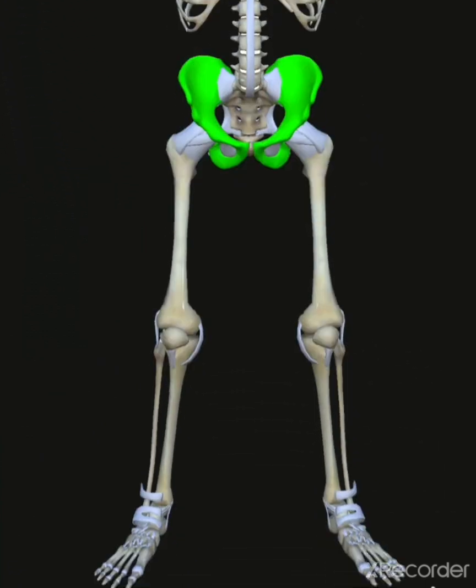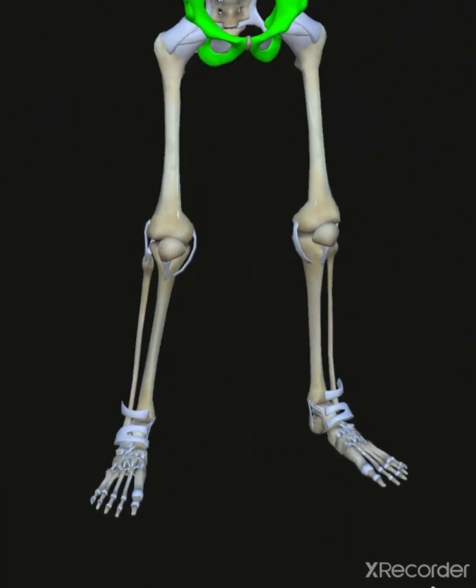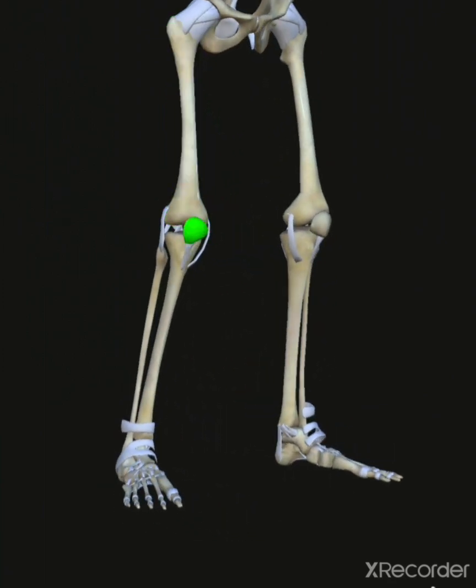Then we are going to the lower limb. The lower limb consists of the hip bone and pelvis. Then the first bone, the largest bone of the human body and a supporting structure of the body, is the femur. Femur is the largest bone in the human body. After the femur, the patella is present, which helps in the movement of the knee. The next bone is the tibia, and behind the tibia is the fibula.